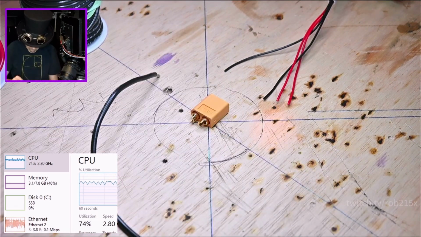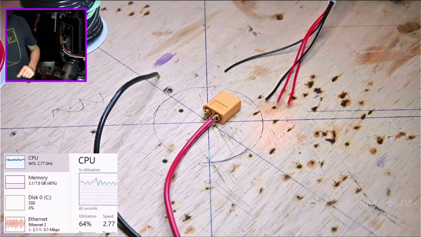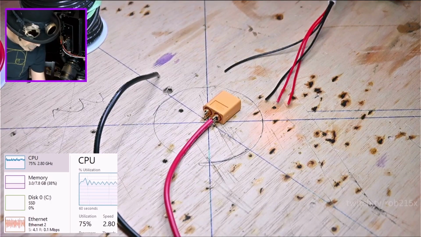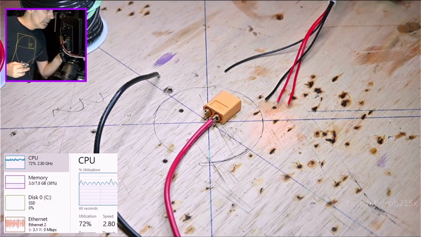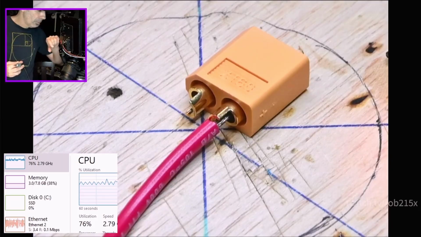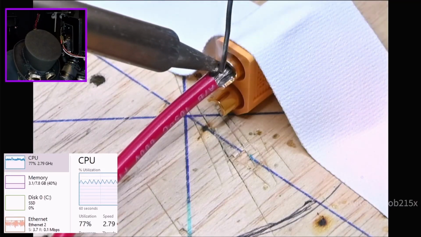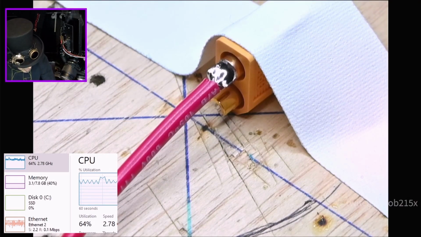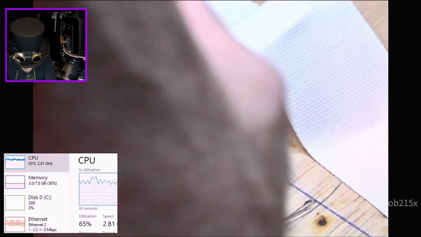That's fine. All right, now we're going to make sure that we put the red in the plus, and we'll just solder that up. Let's zoom in on this. Okay. Let's try that again. There we go. That's correct.